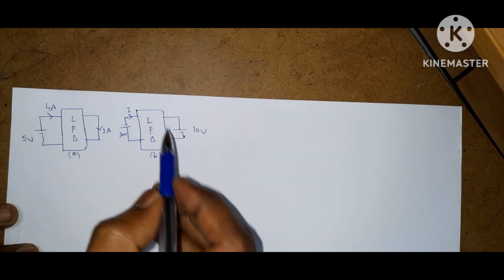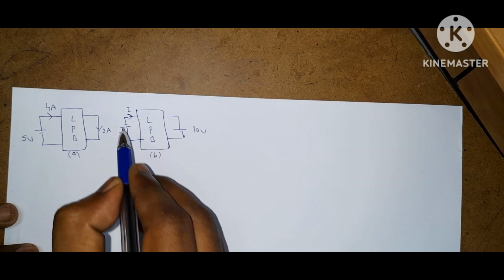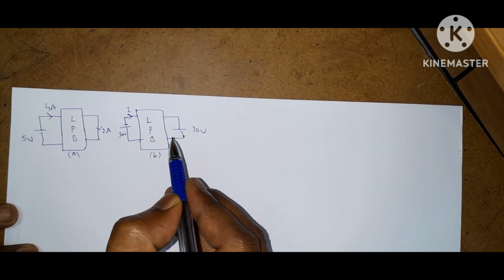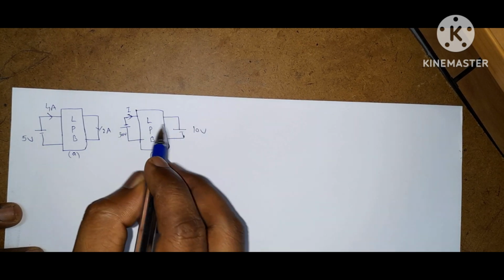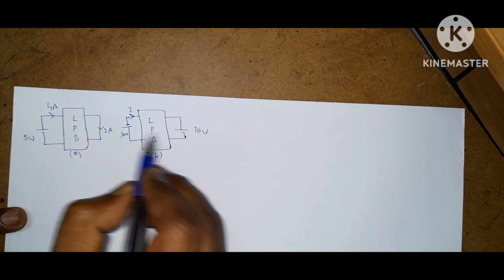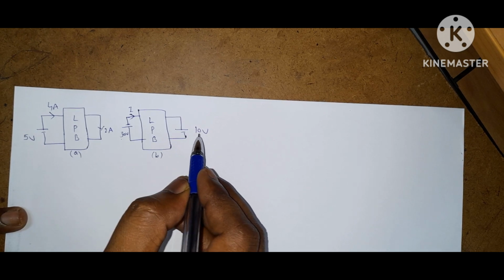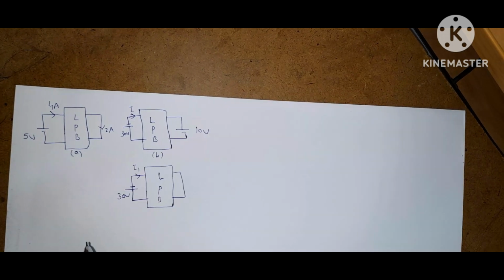These are the figures. Here he is asking for current I. Here also there are two sources. So to find current I, apply the superposition theorem. So one source acting alone. If the 30 volt source is acting alone, the 10 volt source must be short circuited. Then the circuit becomes like this.